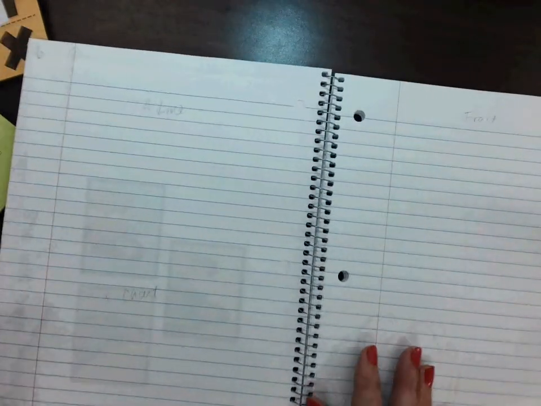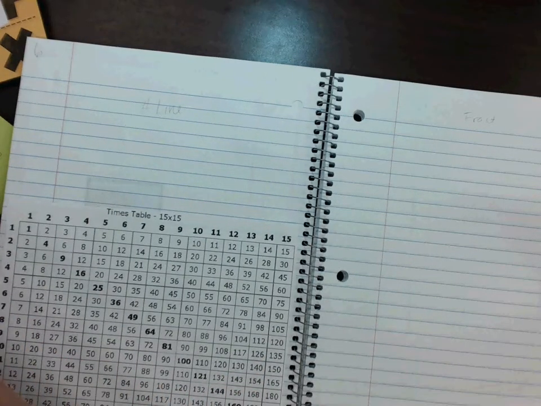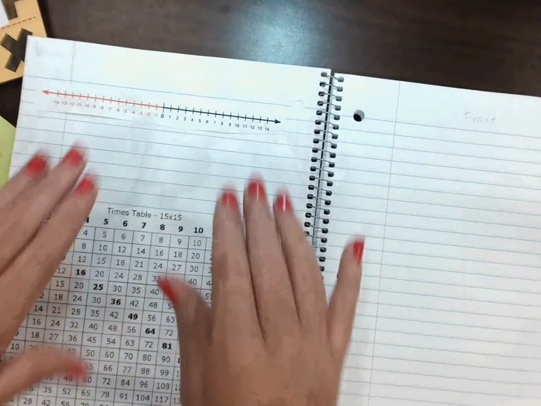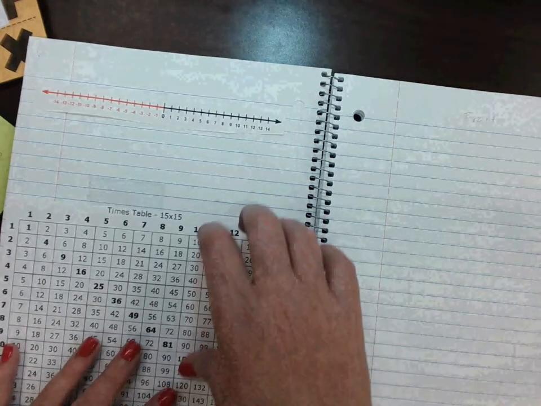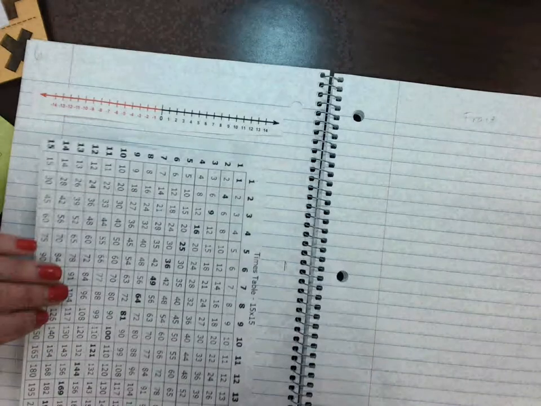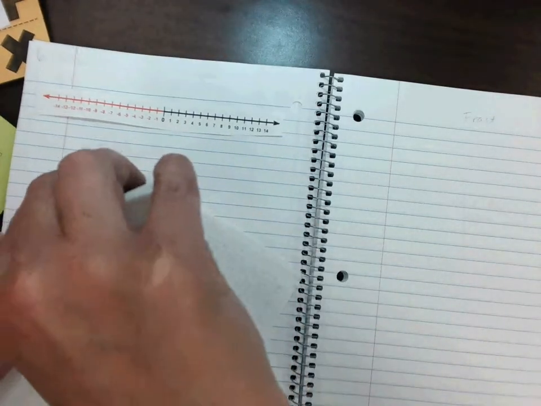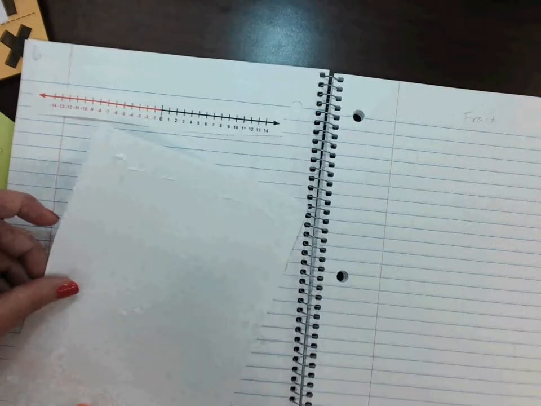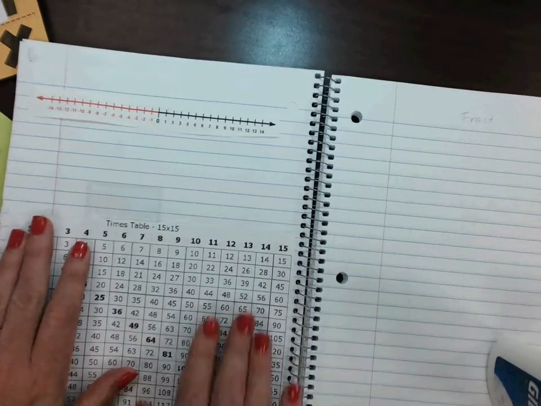The next is the first time that you have to be kind of careful, because we're going to put more than one thing on here. And it's really important that you space it. Now this one fits easily. If your times table is too big, turn it sideways. That won't be a problem at all. I'm lucky. I've been able to trim mine down where it fits exactly in there.